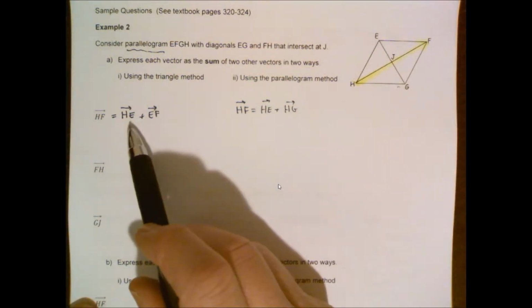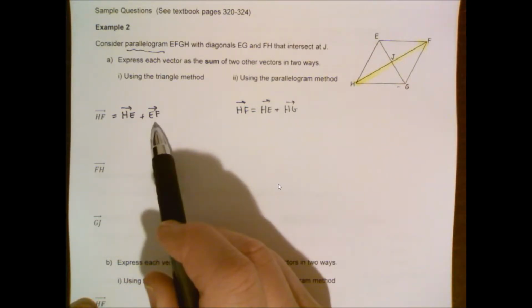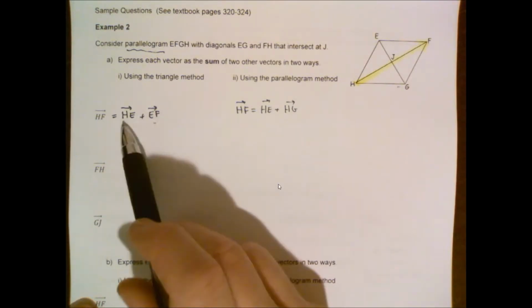Notice again with the triangle method too, I like this a lot. Notice how the tip here and the tail here are the same. That always will work out like that. And so you can see that the outer letters here, the H and the F, are actually equal to the vector that I have there. We're going to see that quite a bit.